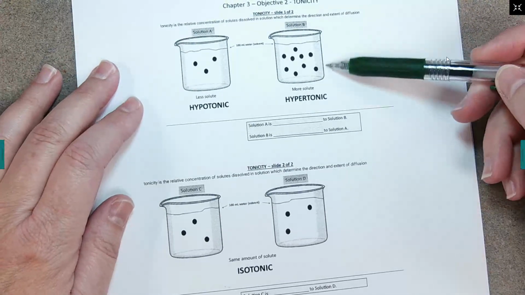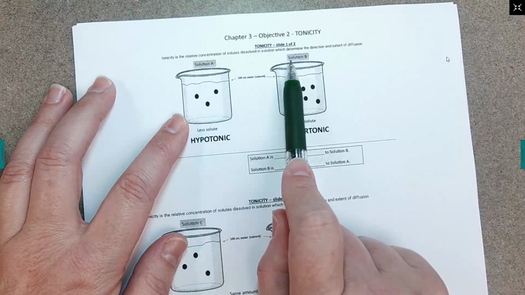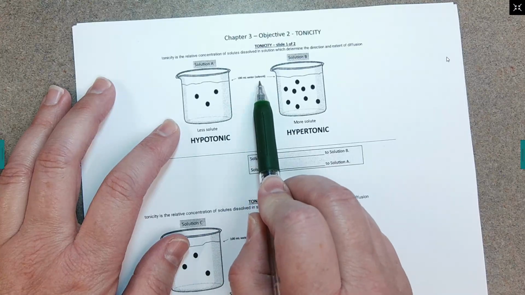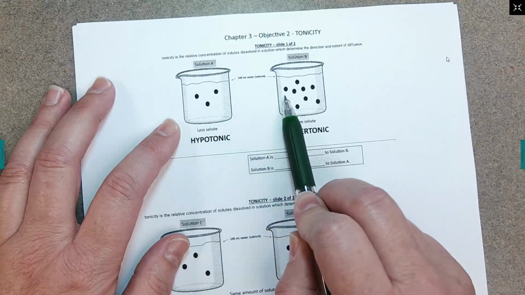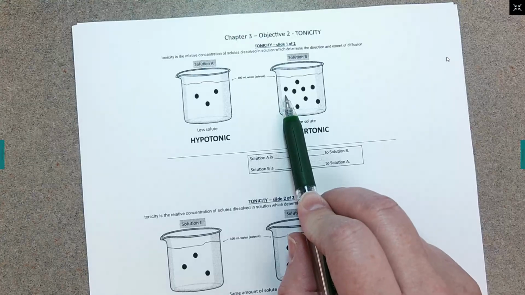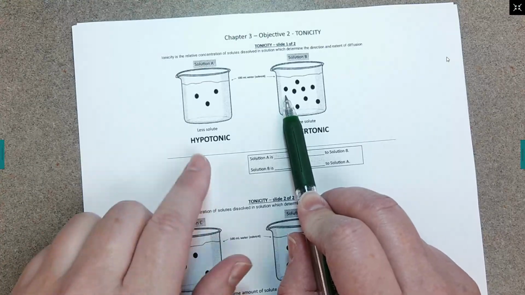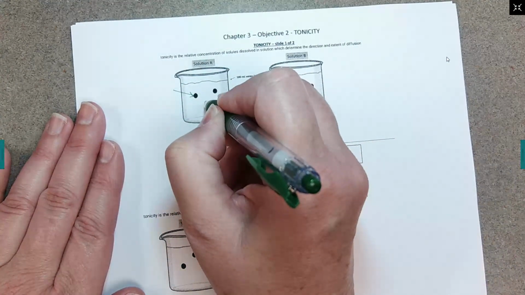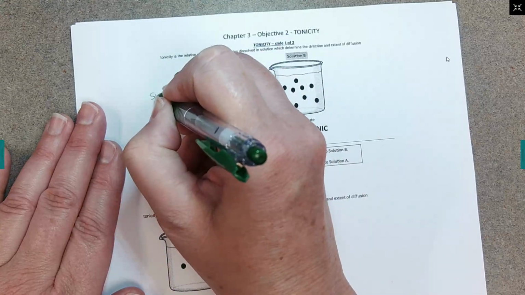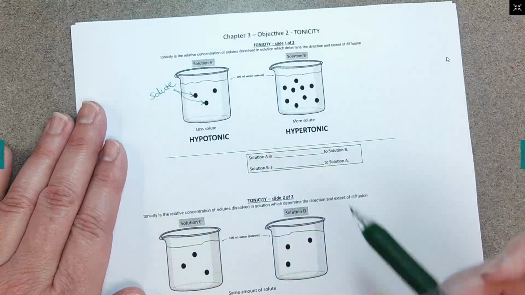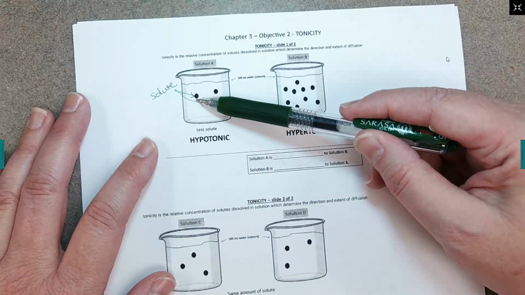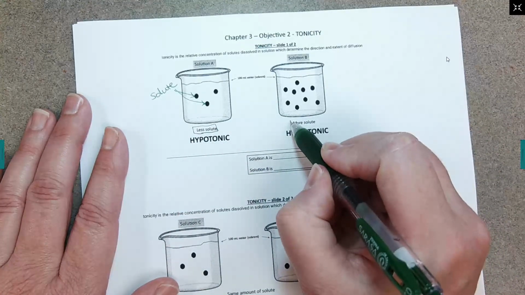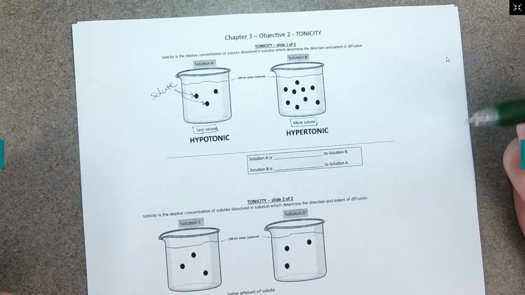So on the very top part right here, we have solution A and we have solution B. The fact that there's 100 milliliters of water, your solvent, in each beaker is irrelevant. The big thing was, I was just trying to show you that the solvent's the same in both. Other than that, we're not going to worry about it. What we're focusing on are the solute particles. So these big, huge particles right here, these are representing the solute. And you can tell that in solution A, you have less solute than you have in solution B. Solution B has more solute.